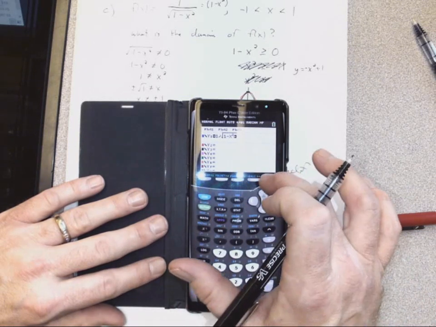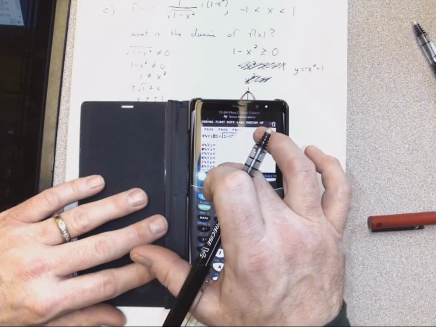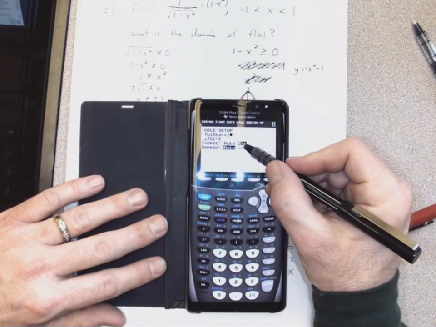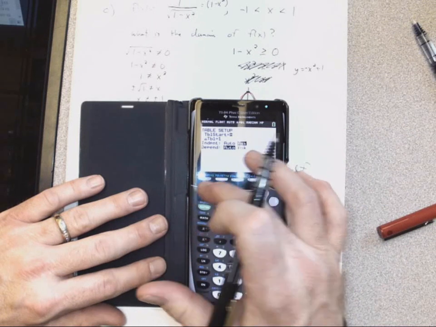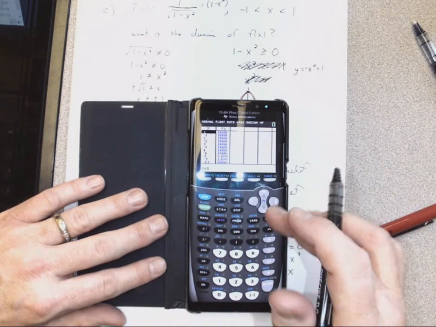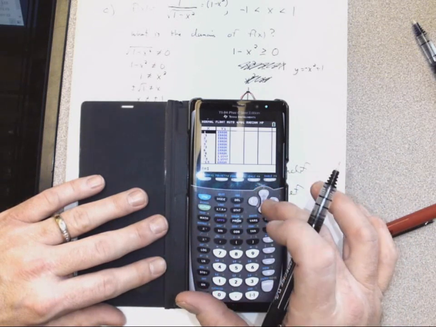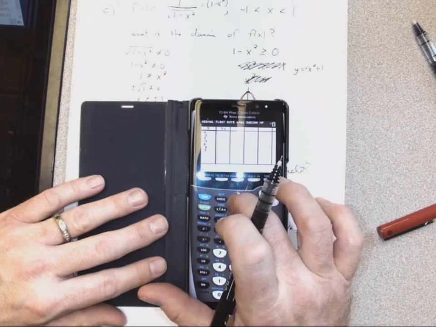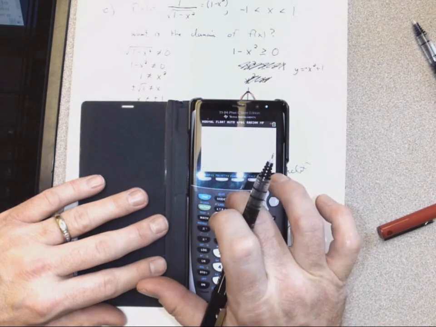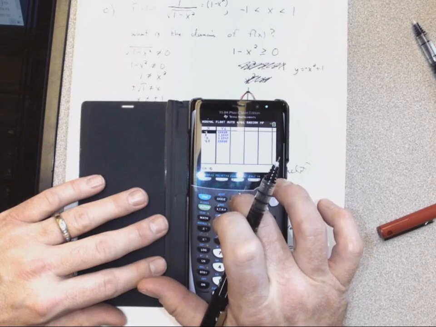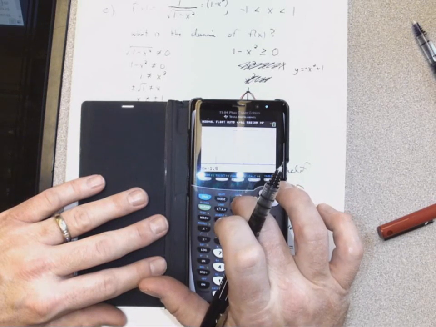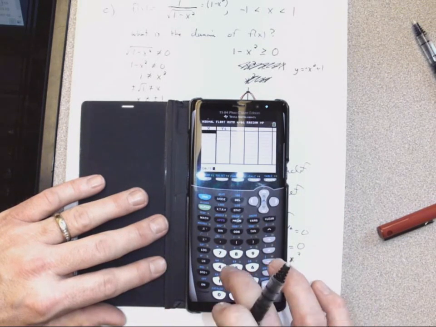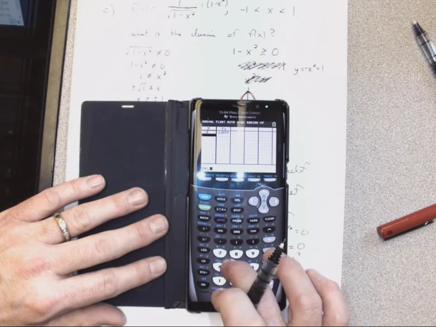I'm going to go to my table, table set first, hit window, and make sure that this is on ask. Then I can plug in the numbers I want. I have a bunch of numbers from my previous pre-calc example. I want to pick a number that's a little bit smaller and a little bit bigger, so how about negative 0.5 and then 0.5.